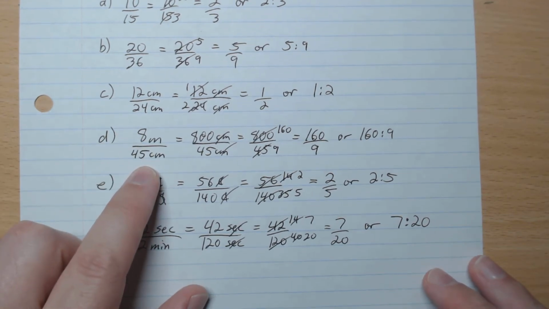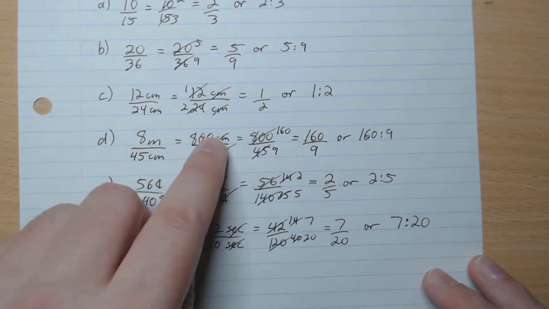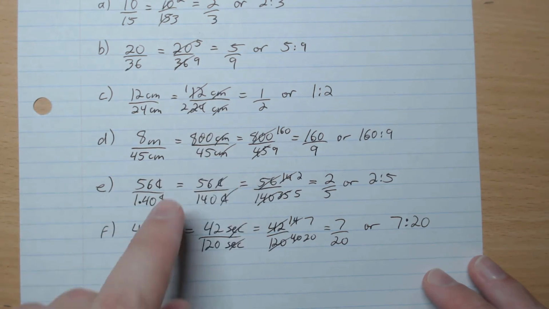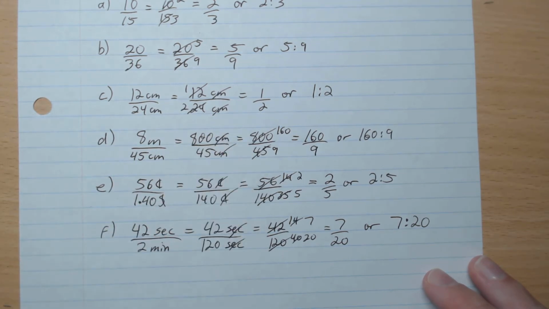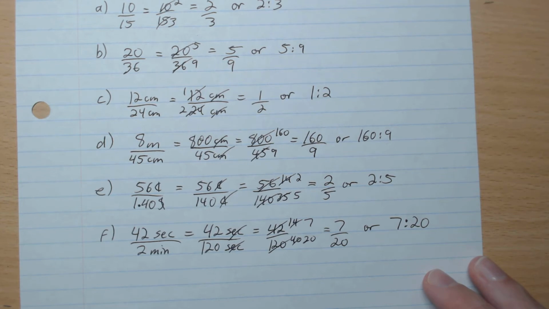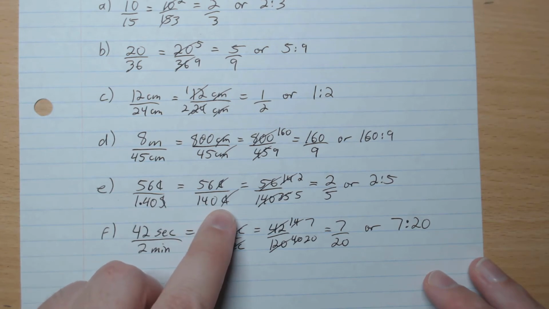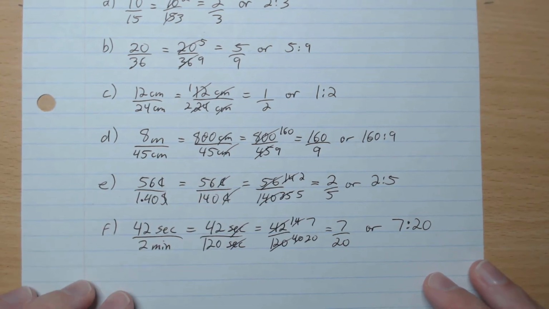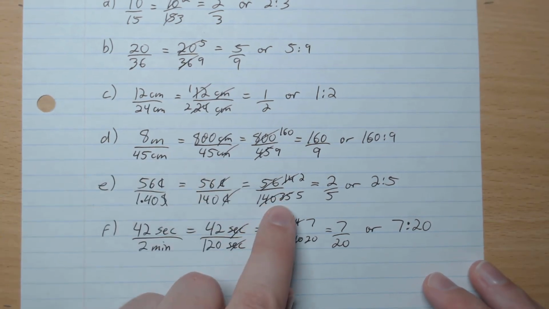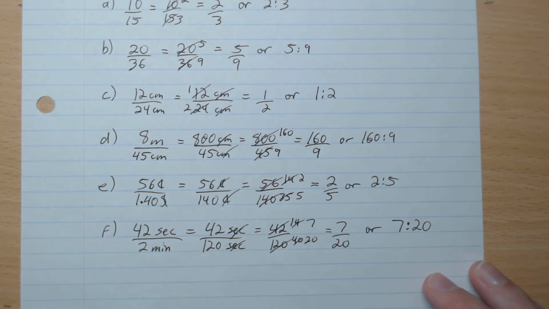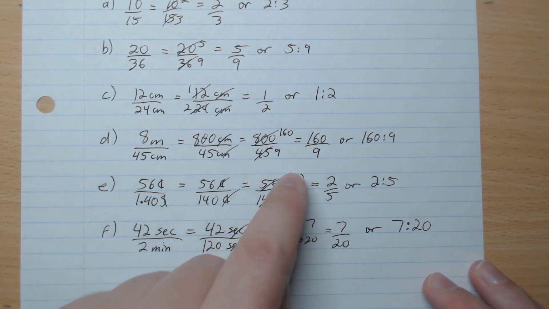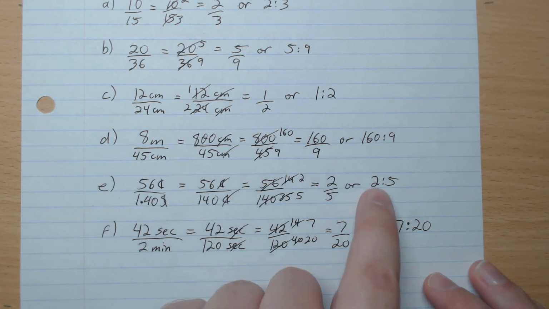8 to 45, this here is meters, so we make it 800 centimeters, like that. And the centimeters cancel out, and so this reduces to 160 over 9. Dollars, we convert the dollars into cents, so 56 cents over 140 cents, cents cancel out, and this reduces to 14 over 35, which reduces again to 2 over 5, like that.